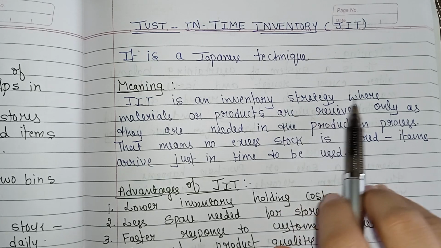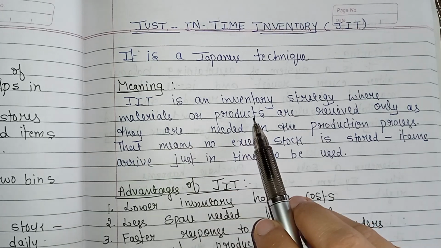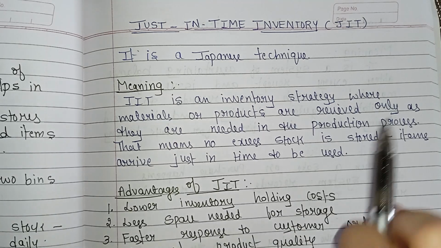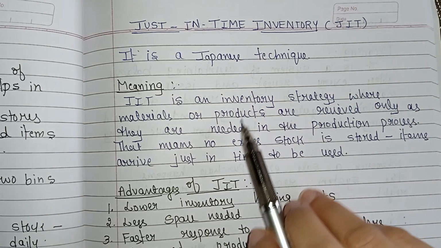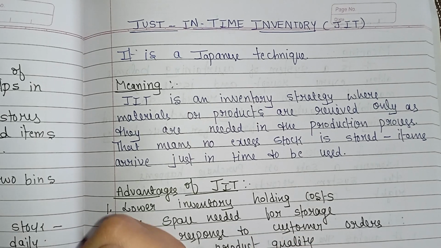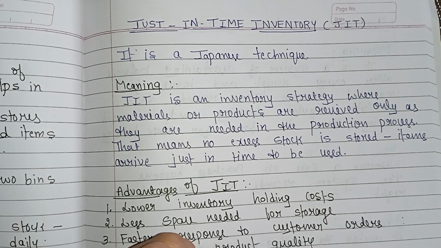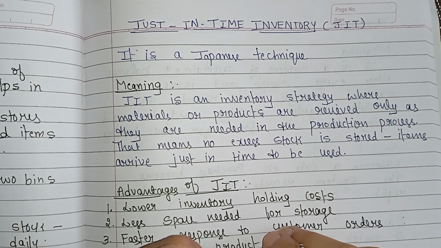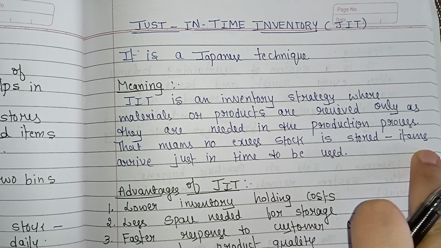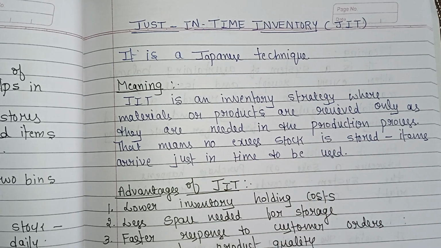We will receive the materials only as they are needed in the production process. If we need the materials in the production process, then only we need to order the materials. This means no excess stock is stored. Items arrive just in time to be used.